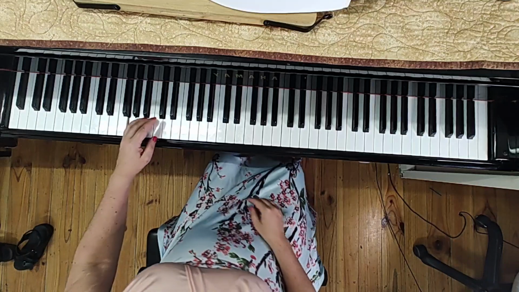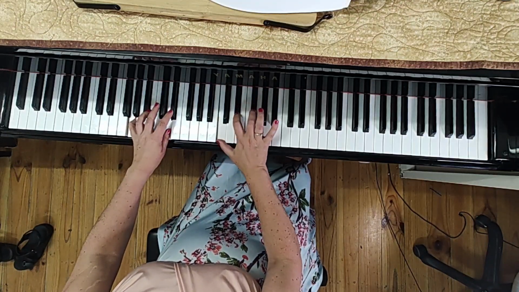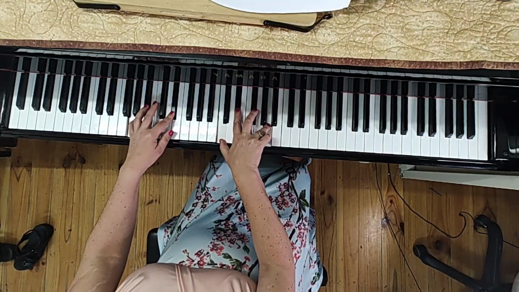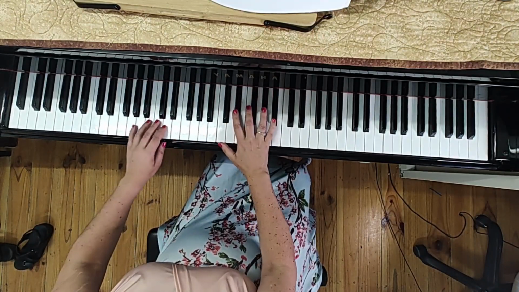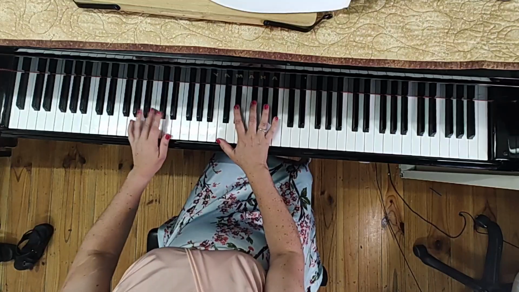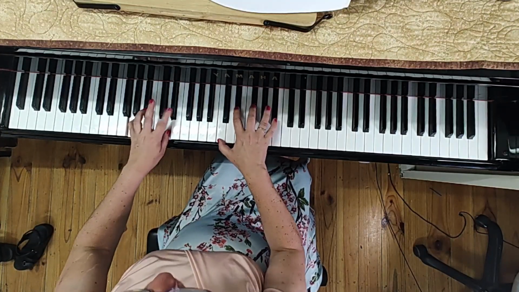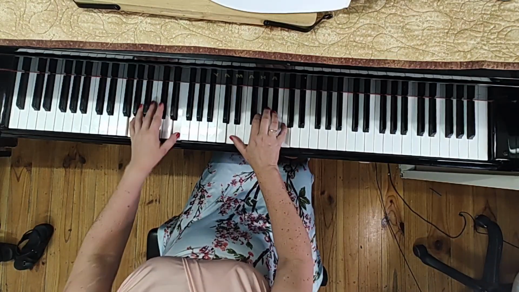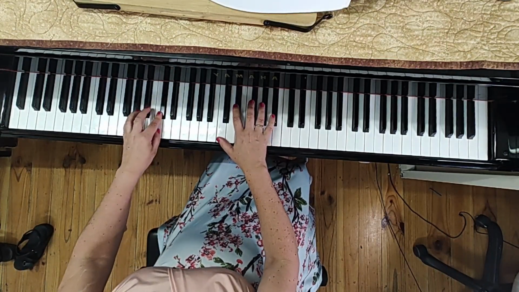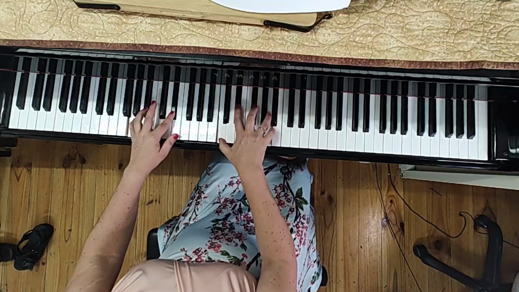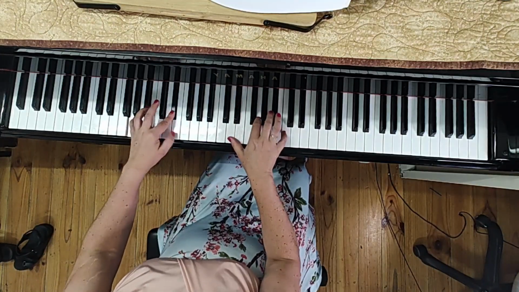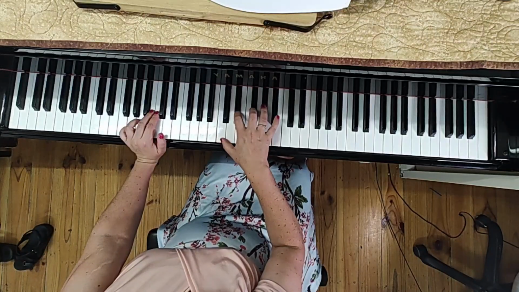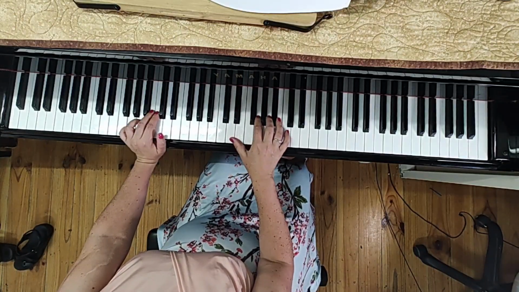So here we've got caterpillar, and then we've got C, E flat, F sharp, B flat, and then softer. So strong, weak, caterpillar, strong, weak, caterpillar, strong, weak. Okay, so our first chord was C, E flat, F sharp, B flat, strong, weak. The next one is the C major chord.